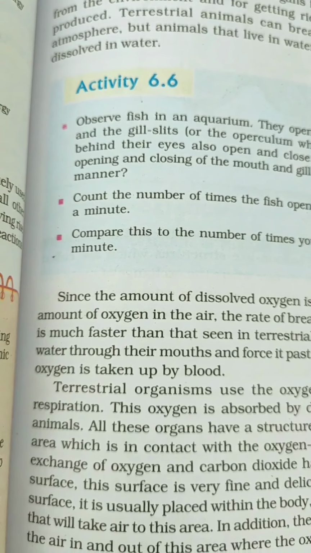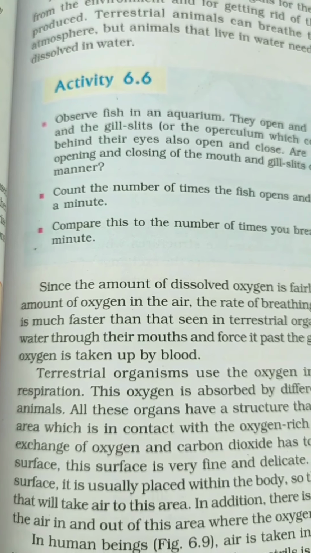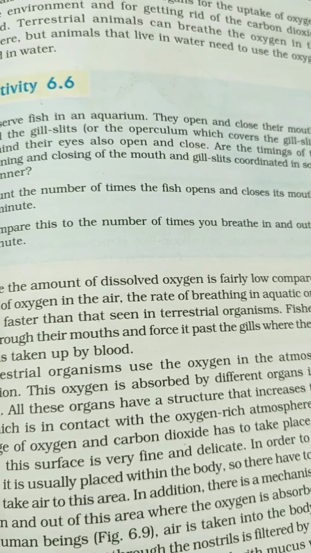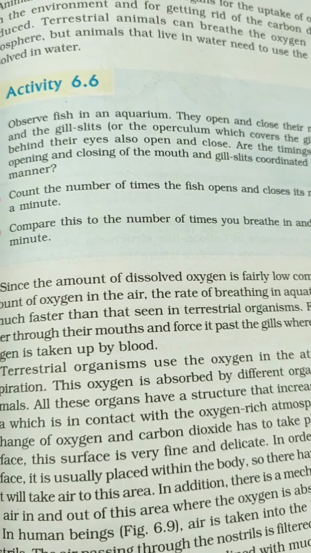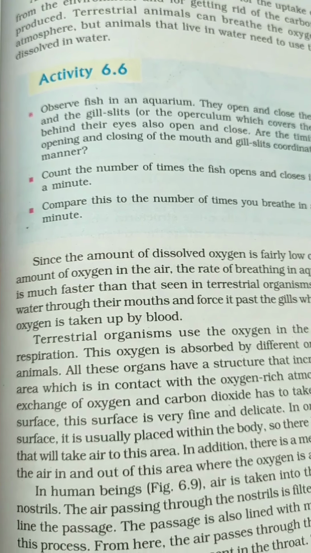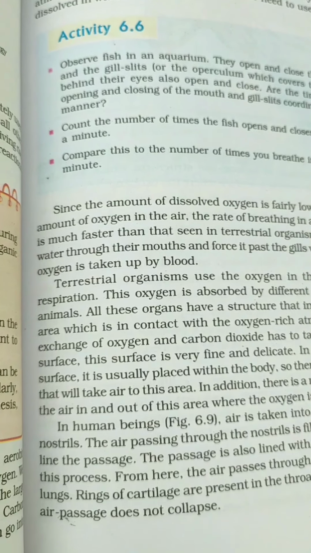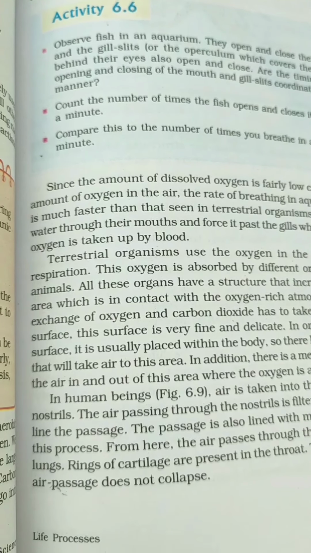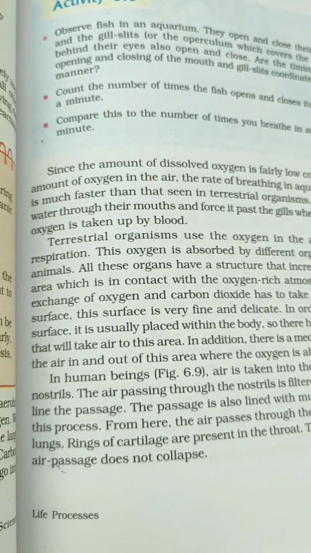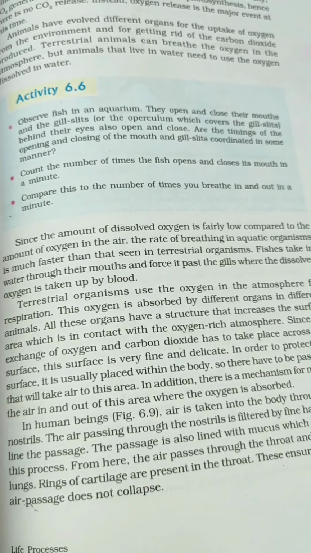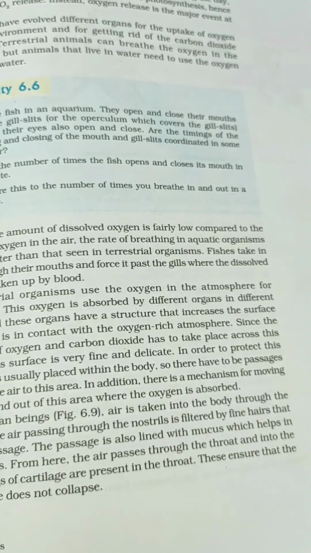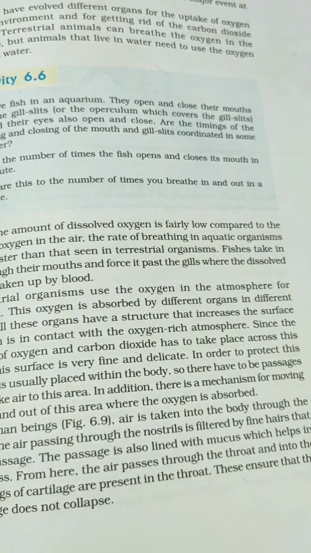The reason is that the dissolved oxygen is fairly low compared to the amount of oxygen present in the air. Hence, the rate of breathing is much faster in organisms like fishes, where they force water to pass through the gills and take the dissolved oxygen into the blood. The terrestrial organisms use the oxygen in the atmosphere for respiration.